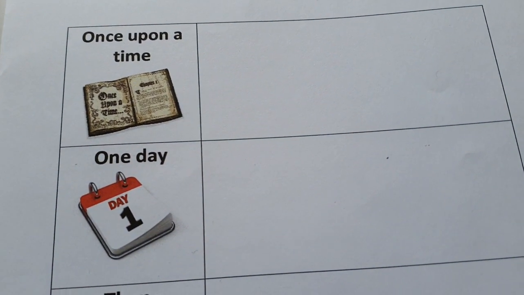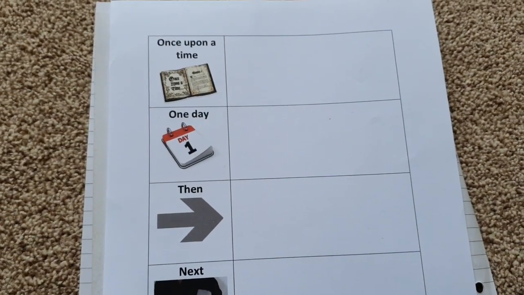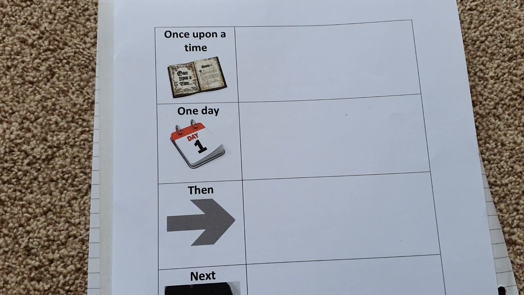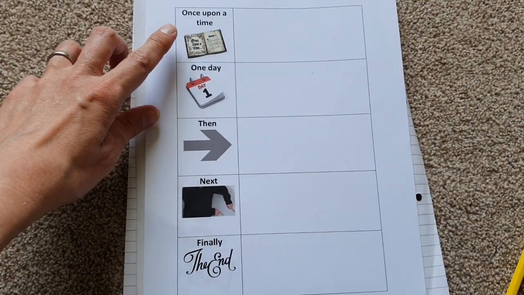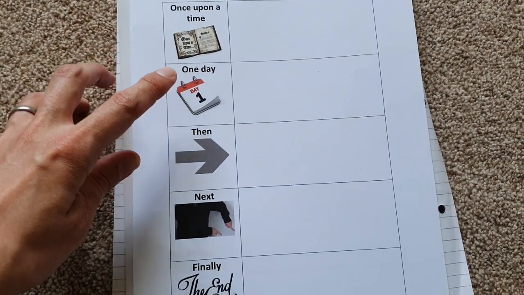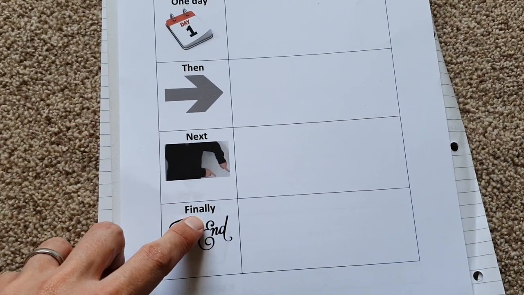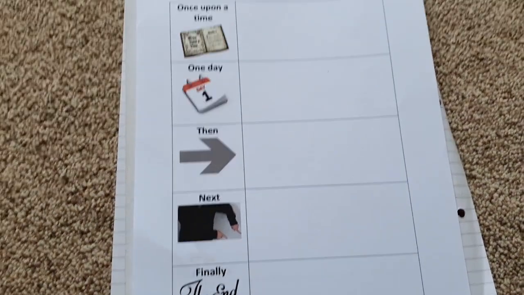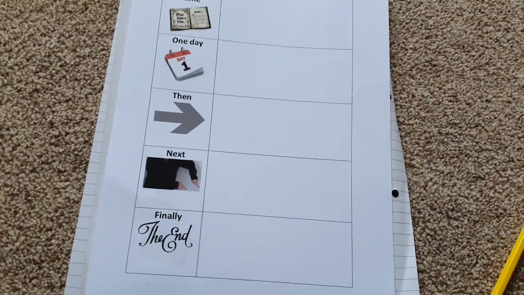I wanted to make a video to help you write your own stories or create your own stories. So this is our story invention writing frame, and you can see there are 5 sections to it. We've got once upon a time, one day, then, next, and finally. And the children can use these as the start of their sentences for each of these sections.